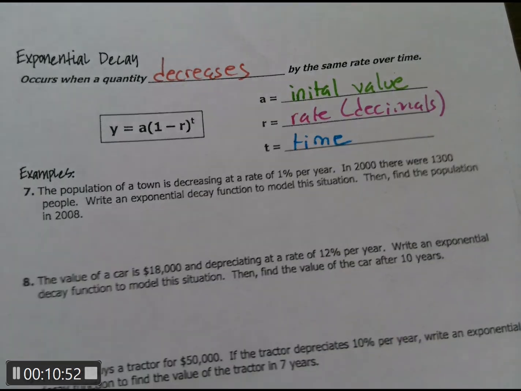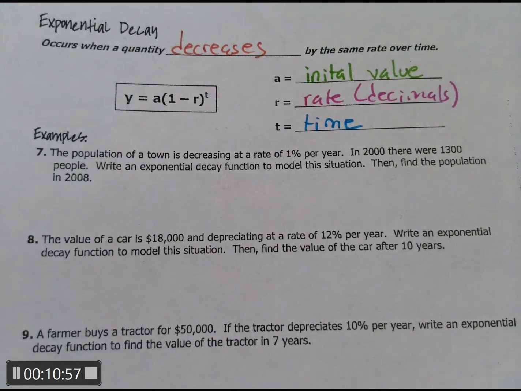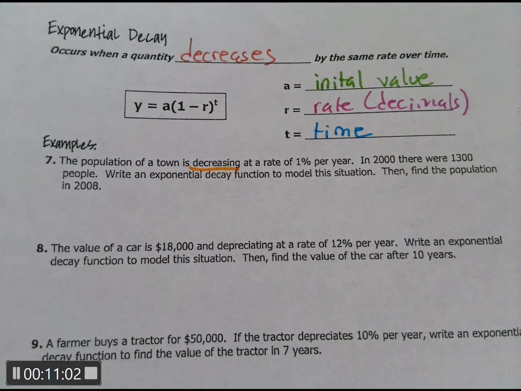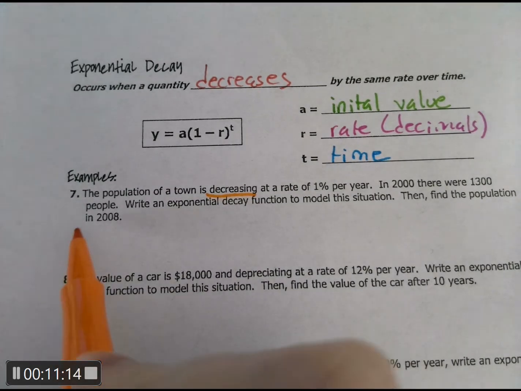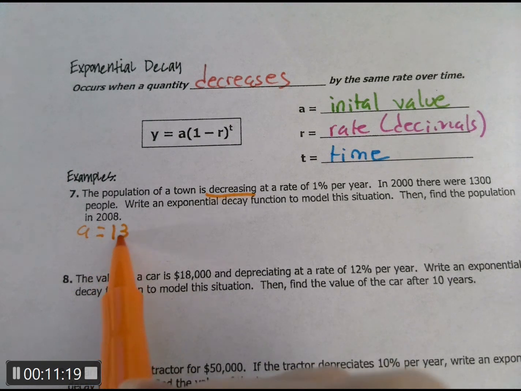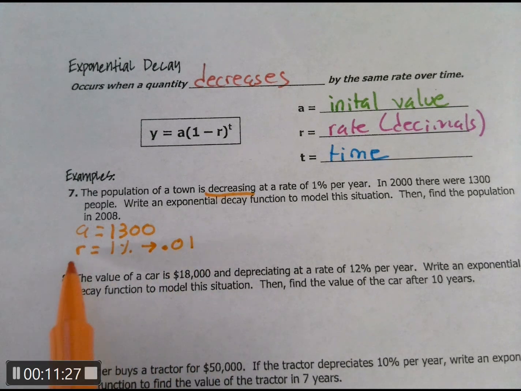Okay, so then let's try number 7. So population of a town is decreasing. Hey, that is our new keyword. At a rate of 1% per year. In 2000, there were 1,300 people. Write the function to model, then find the population in 2008. So our initial value, our A, is 1,300. Our R is 1%, which changes into 0.01.